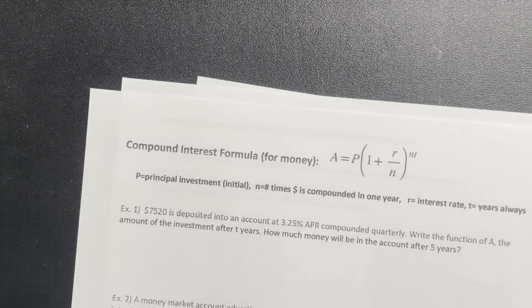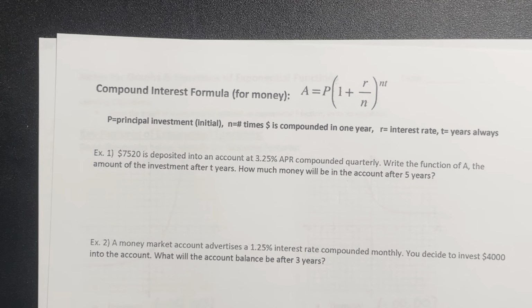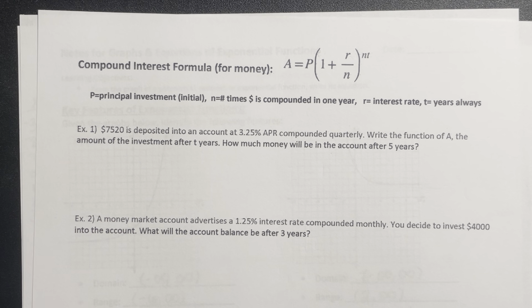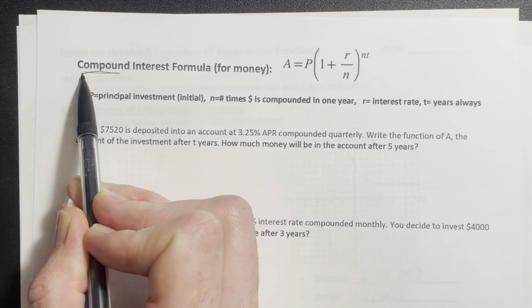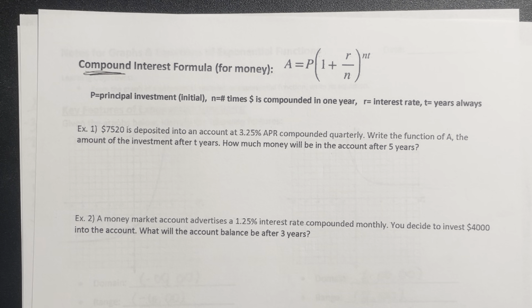And lastly, we're just going to investigate an exponential application real quick. So we have a compound interest formula that looks at what happens when you invest some money into an account that is compounded a certain number of times a year. So when we see compounded, that's going to be our clue for using compound interest.